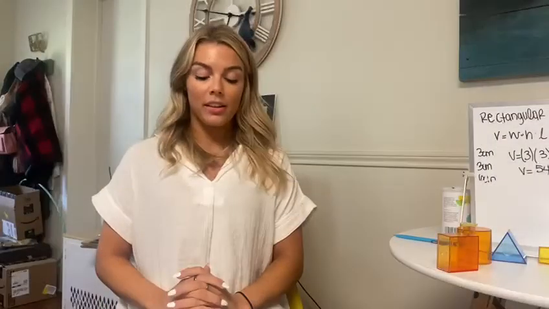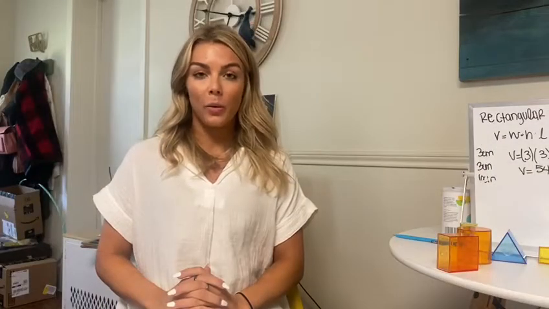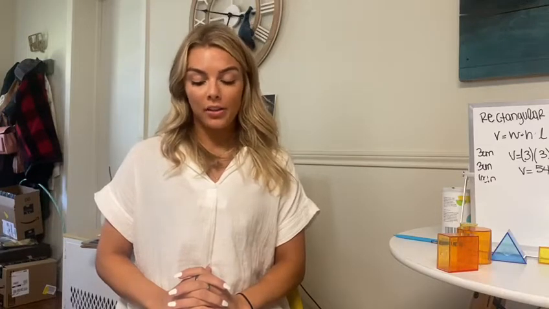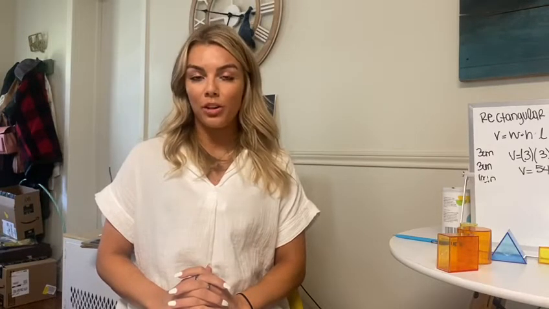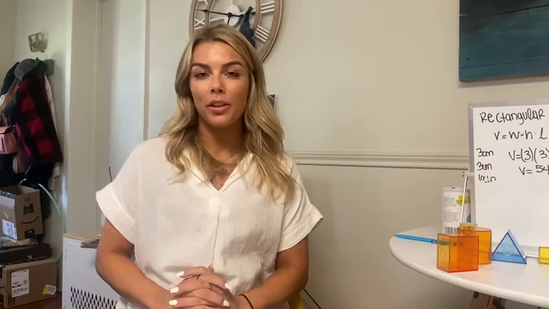Today we're going to be teaching you how to calculate the volume of a 3D geometric shape. In order to calculate the volume of a 3D shape, we need to identify what a 3D shape is. First, we need to understand that all 3D shapes have 2D shapes within them. Unlike 2D shapes, though, that are flat, 3D shapes have width.